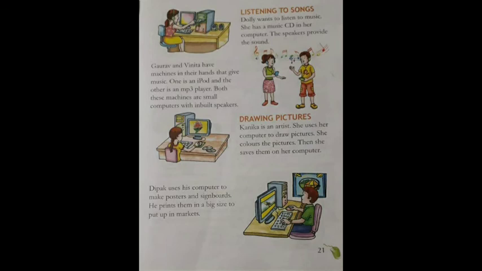Let's go to the next paragraph. So what else can you do with a computer? We can draw pictures, right? Okay. Kanika is an artist. She uses her computer to draw pictures.